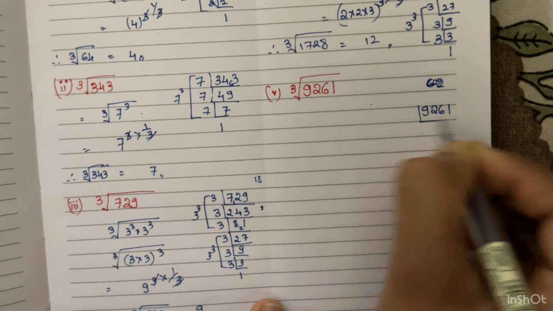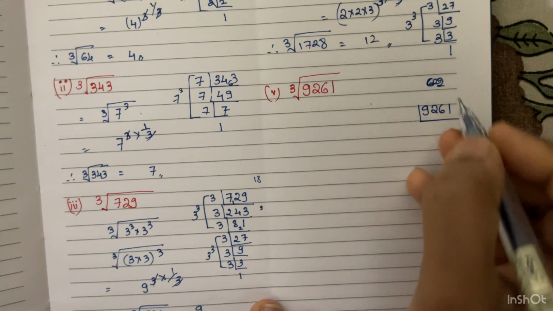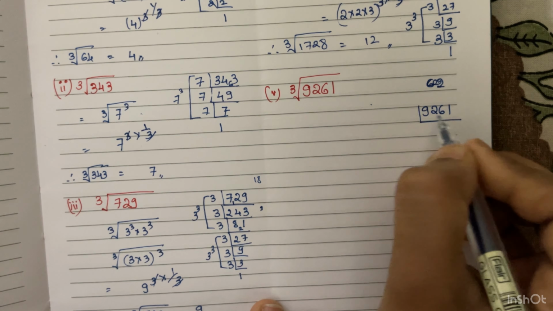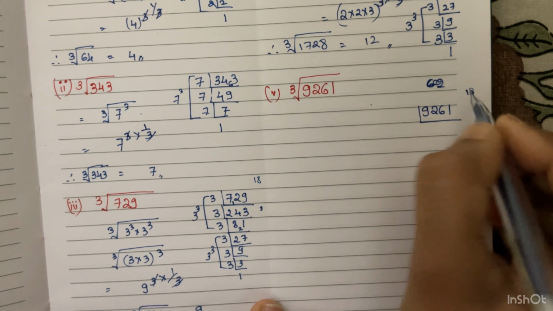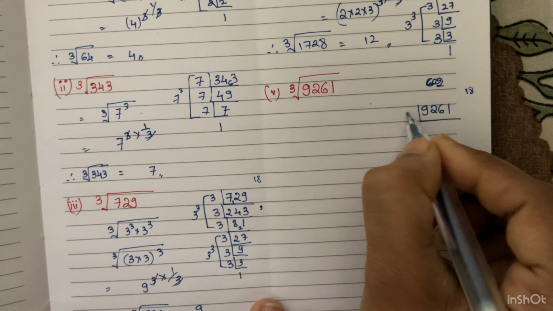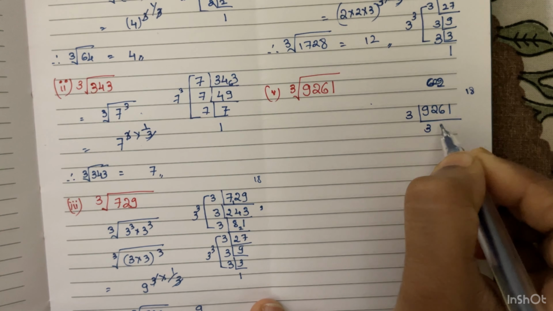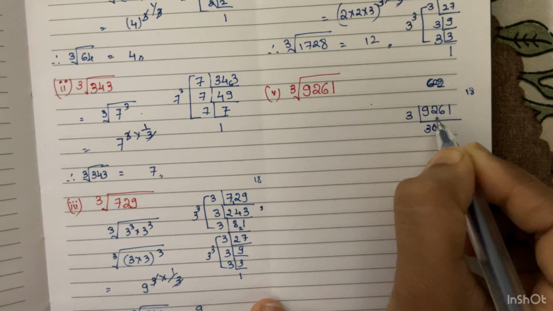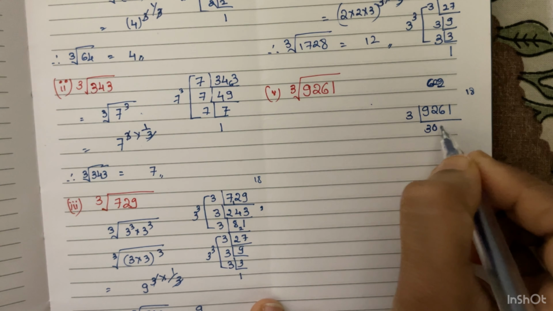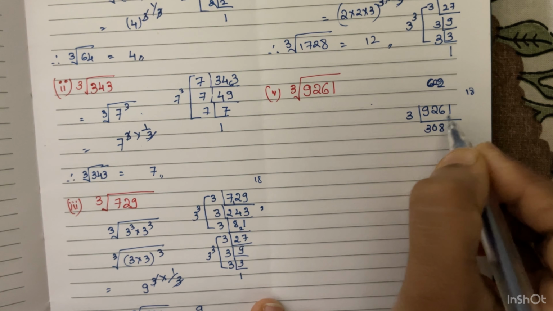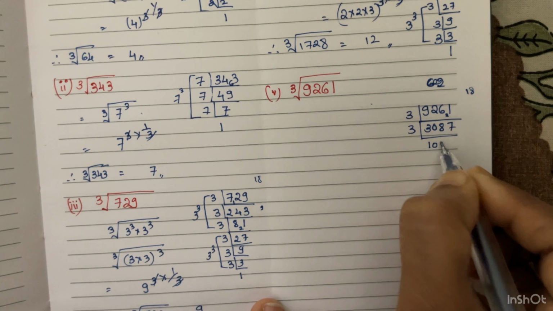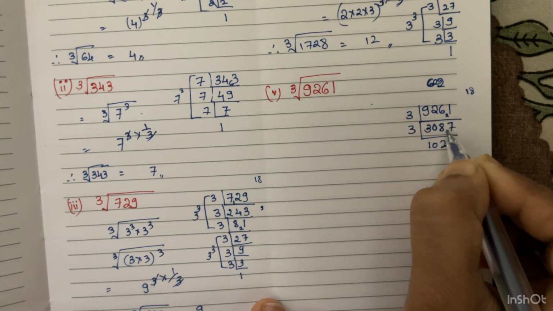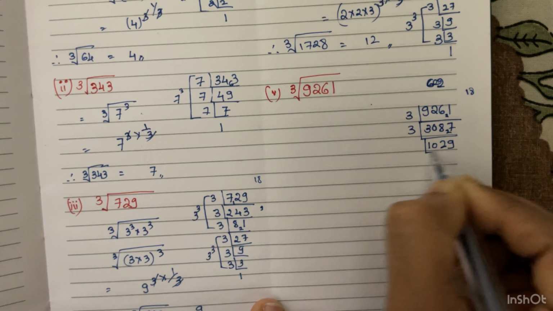See here, to check this 9261, to check which prime number comes first, we need to add the digits. When I add the digits, I'll get 18. So 18 comes in the 3's table, which means this number is divisible by 3. 3 3s are 9, 2 is smaller than 3, so I'm taking 0 here, so we are having 26 now. 3 8s are 24, 26 minus 24 left with 2, 3 7s are 21. In the next step, 3 1s are 3, 0, 3 2s are 6, 8 minus 6 is left with 2, 3 9s are 27.